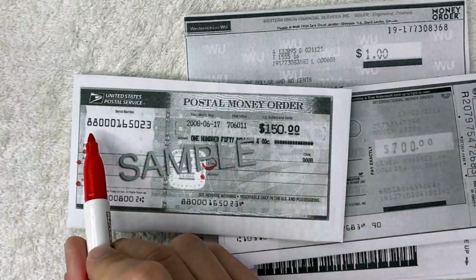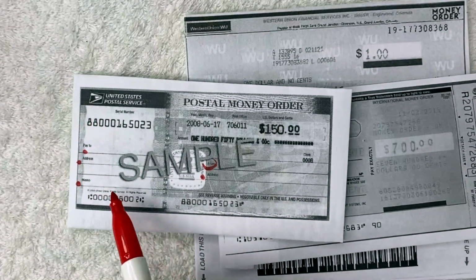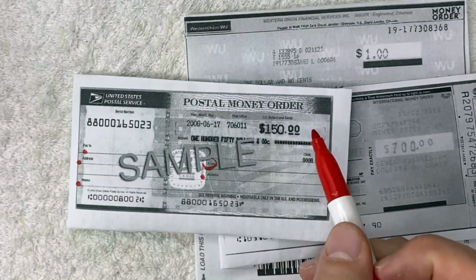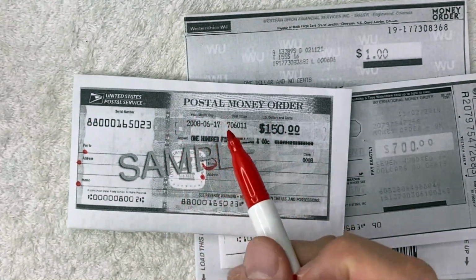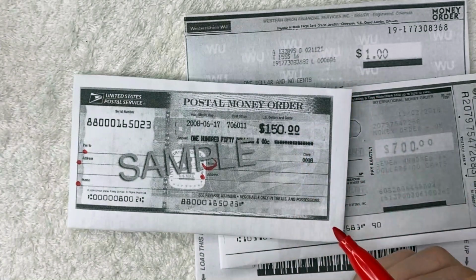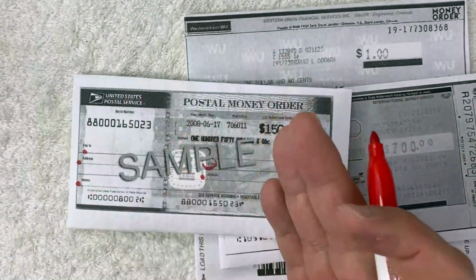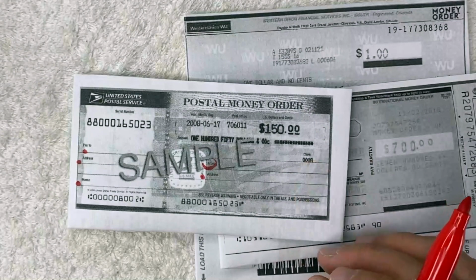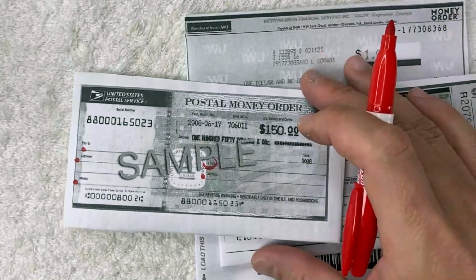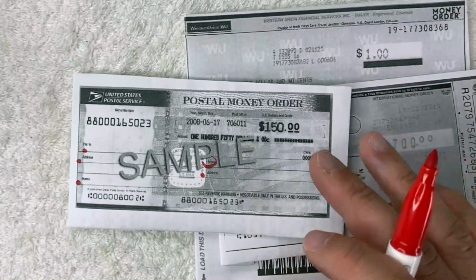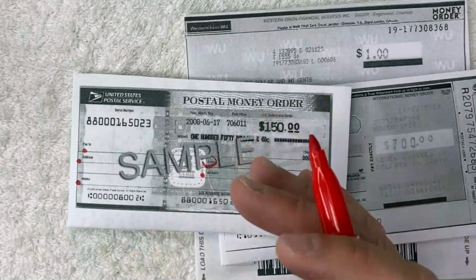You will need this serial number here on the top left, also the check number, and then also the amount of the check. And then when the money order was issued, you're going to need all that information in order to file a claim. Now, if you mail this out and you don't write this down, it's basically impossible to recover that information. So I would definitely go ahead and scan this copy, keep a copy for yourself, at least until that has been confirmed paid by whoever you're sending the money order to.